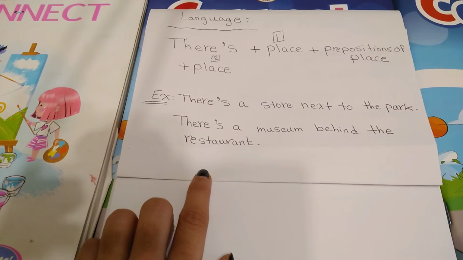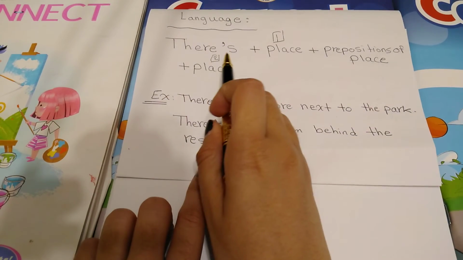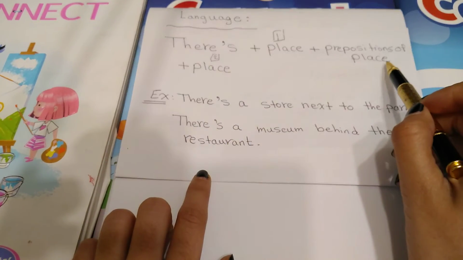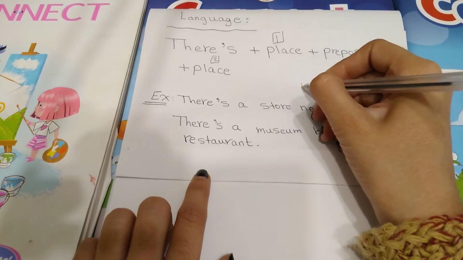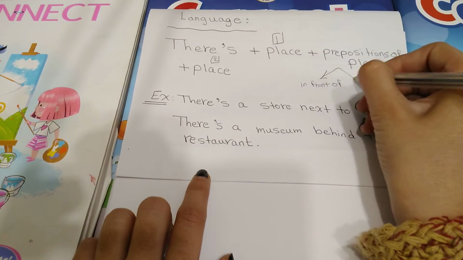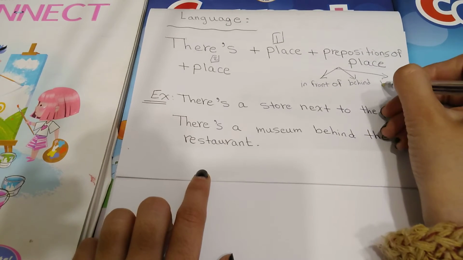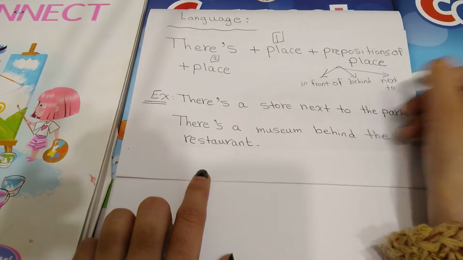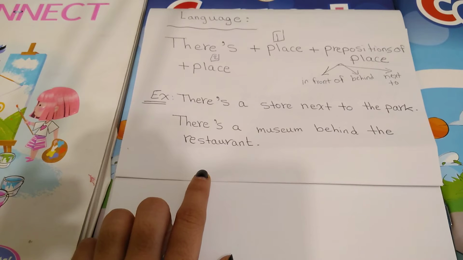Here, this is the language part. We are going to talk about places using there is, and the prepositions of place. They are in front of, behind, and next to. So actually, if you remember, we have studied there is at the beginning of the term, and I told you that we use there is to talk about singular nouns.